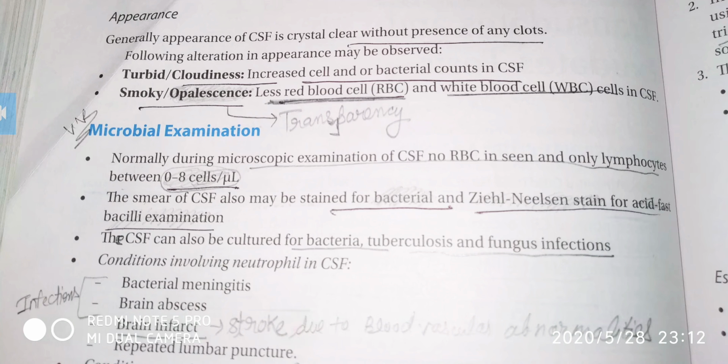The Ziehl-Neelsen stain is an acid fast bacilli examination, a type of test performed to check the presence of acid fast bacilli. So CSF can be used there also. The CSF can also be cultured for bacteria, tuberculosis and fungal infection. Through culture, the organisms of fungal infection, tuberculosis and bacteria can be grown.